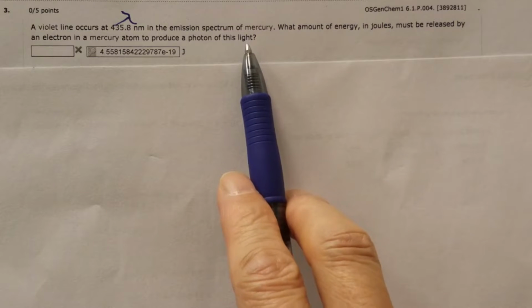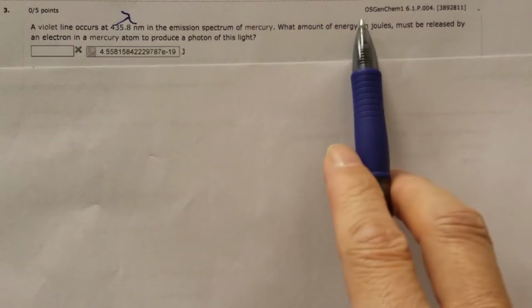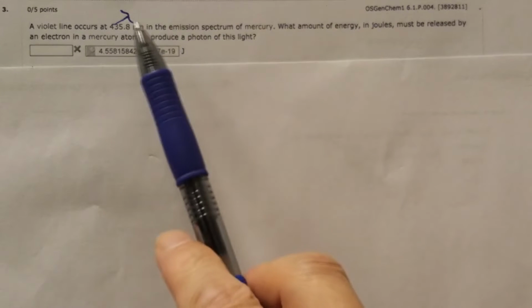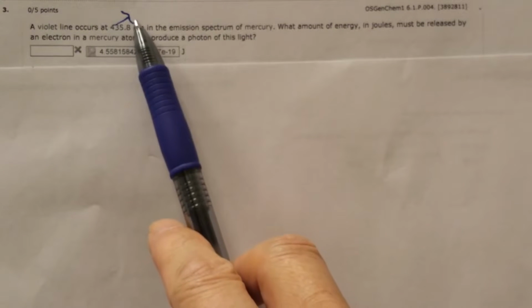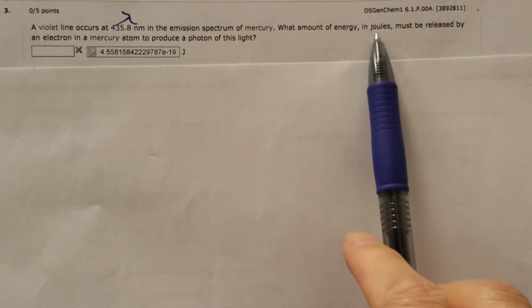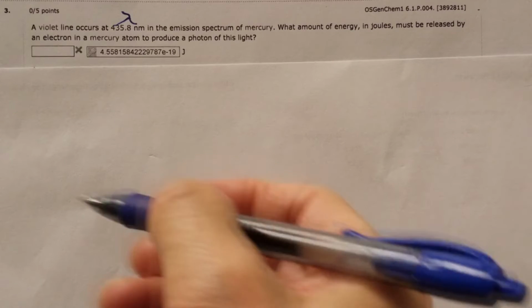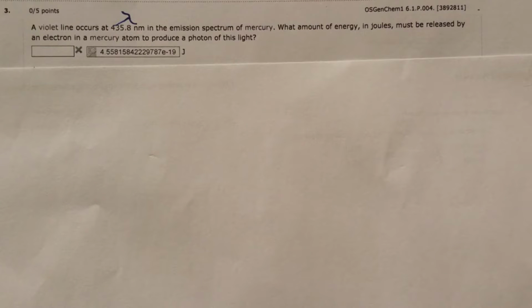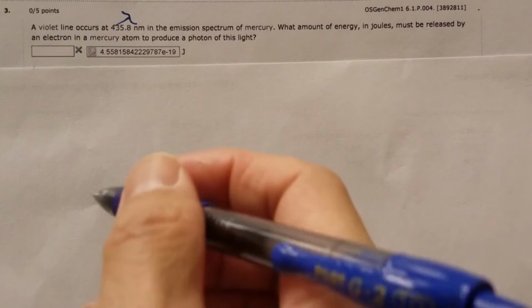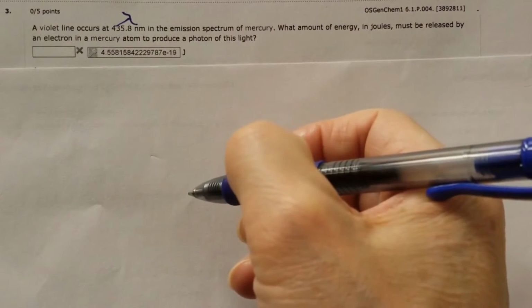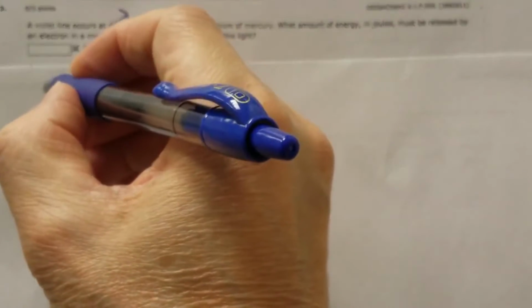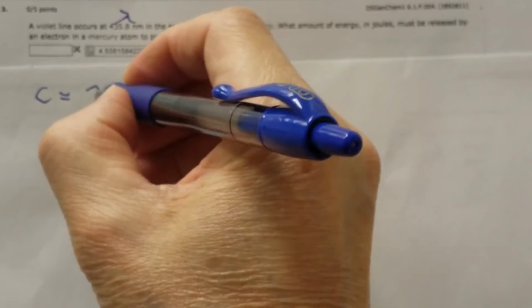So really, what's important in order to solve this question is, what's given? Lambda is given. And what do you need to find out? Energy in joules. Remember, light or radiation behaves both as waves and particles. As waves, c equals lambda nu.